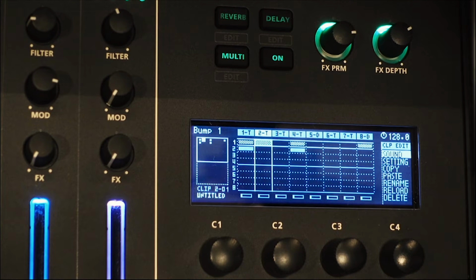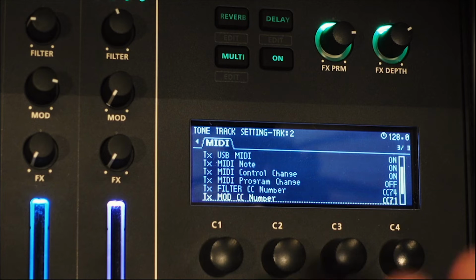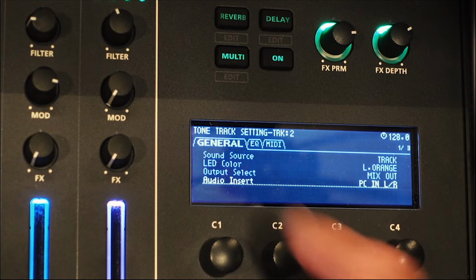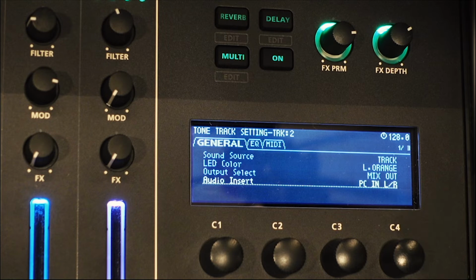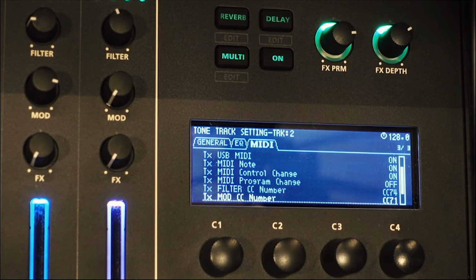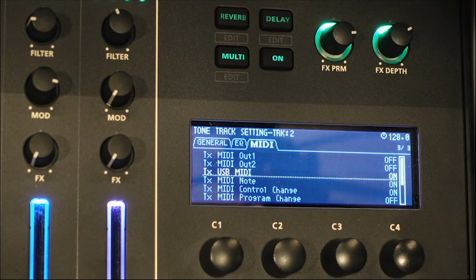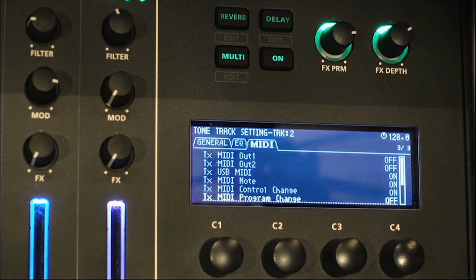You will also then press Shift and the track select button for that track we're using. I'm using track 2, so the select button under the fader. That will get you into your tone track settings, where you'll be presented with the general. In there, you want to go down to your audio insert and select PC in left right. Cursor over to the MIDI tab and make sure that you have TX USB MIDI turned to on for this track. Also make sure that TX control change, and if you like, program change for changing patches when changing clips.